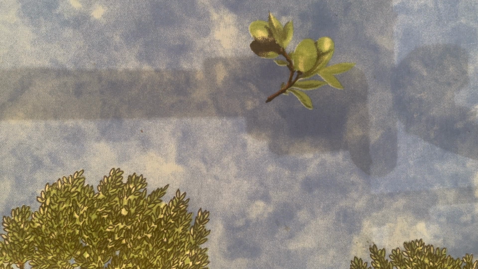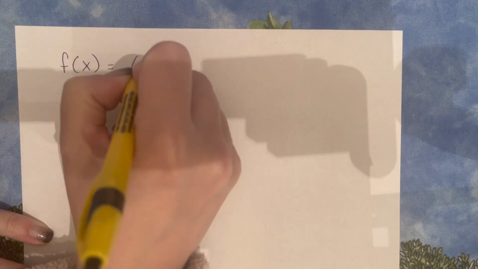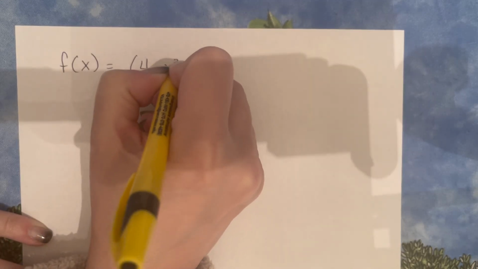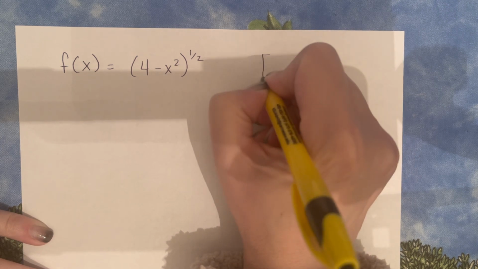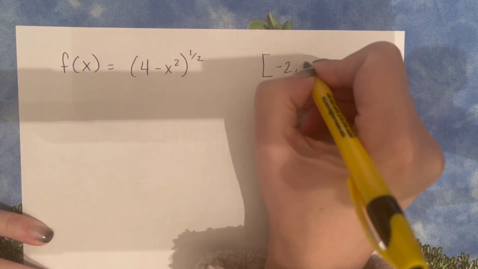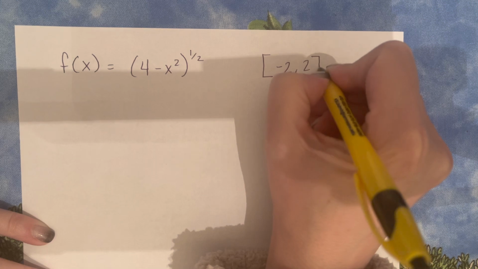So we're going to flip over to the back side of your paper. And we're actually going to look at problem C. So that's C. So that's f of x. And I'm going to go ahead and rewrite this as 4 minus x squared to the 1/2 power. And the interval I'll be working with is -2 to +2.